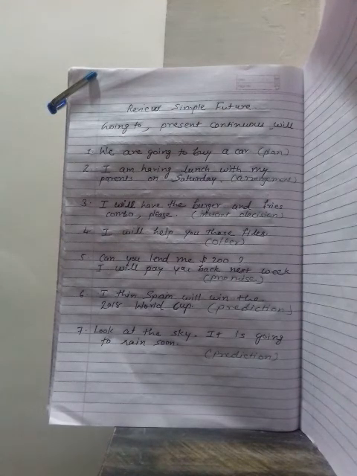We use present continuous to talk about fixed arrangements. The example of arrangements: I am having lunch with my parents on Saturday. This is the example of arrangements. We use will for three main purposes: to express instant decisions, promises, and offers. You can see the third example. It is an example of an instant decision in future tense: I will have the burger and fries combo, please.